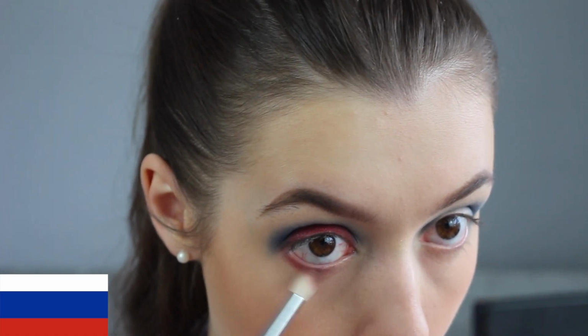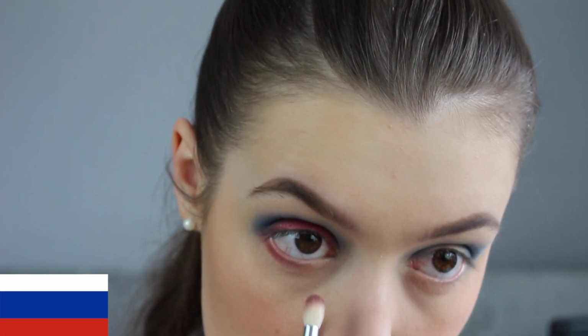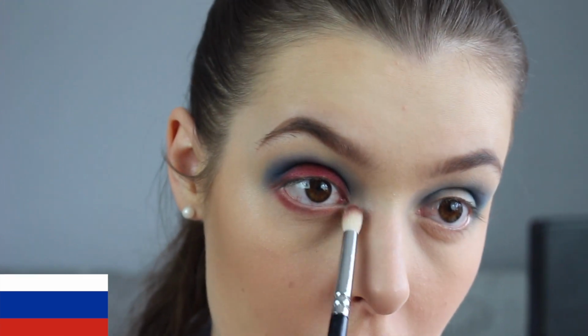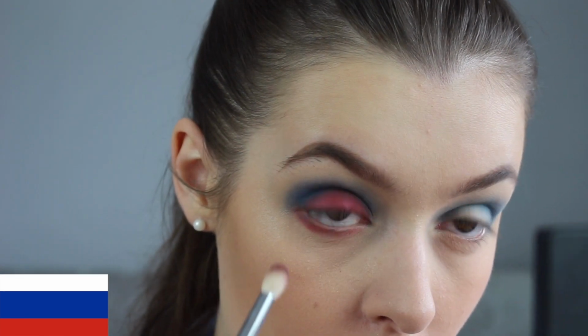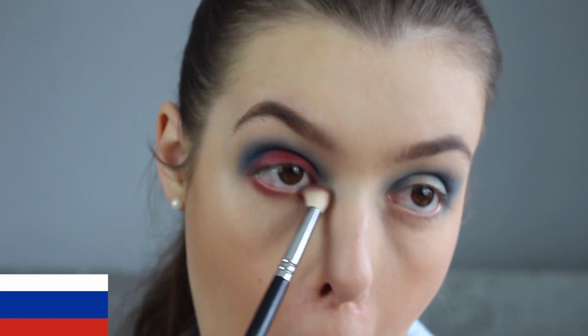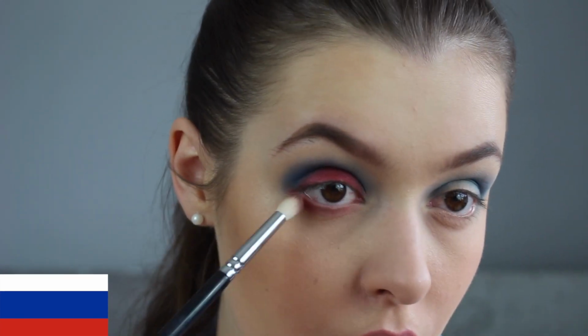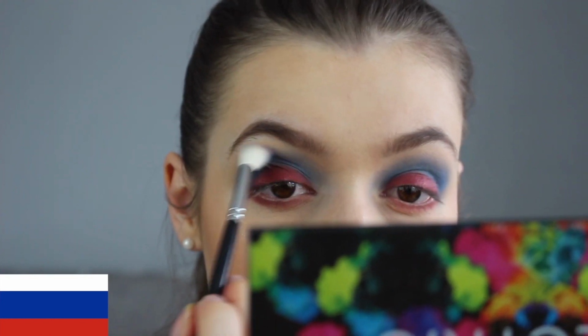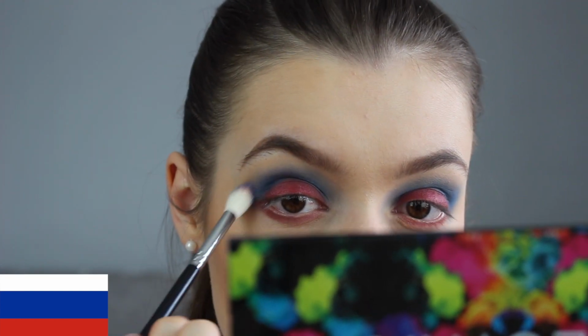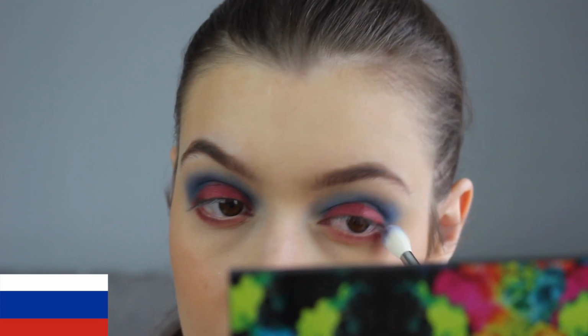And then I took Bang Bang again just to re-enhance anything on my lid, and I took a little bit on my lower lash line as well, just to create that more red for the below, like the last line of Russia. So just a little bit smoked on my lower lash line, just to emphasise that red. And it was at this point I realised I had quite a lot of colour on my eyes as it is, so I just took a clean shader brush and just blended the two until I was really happy with it.